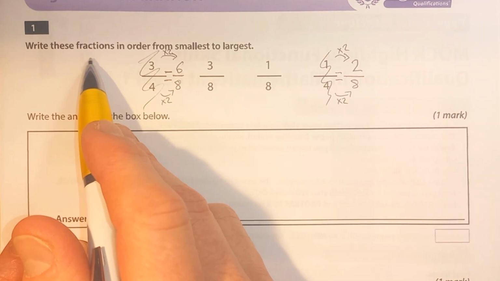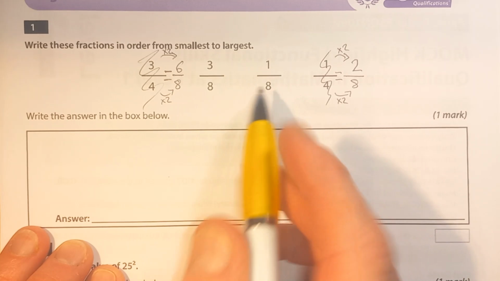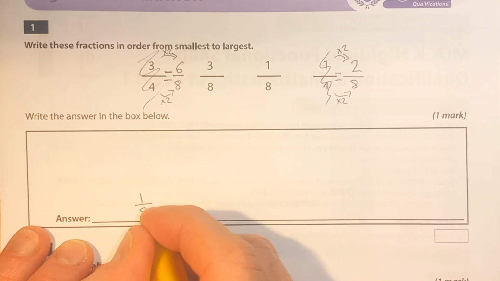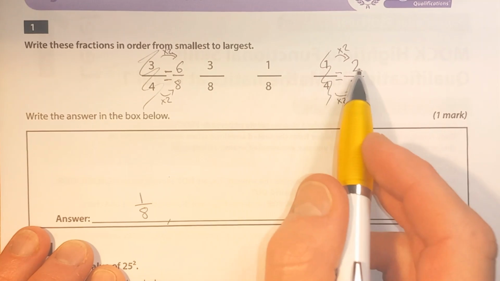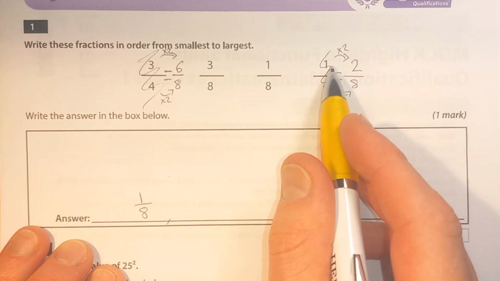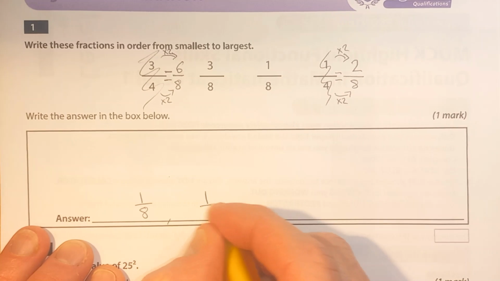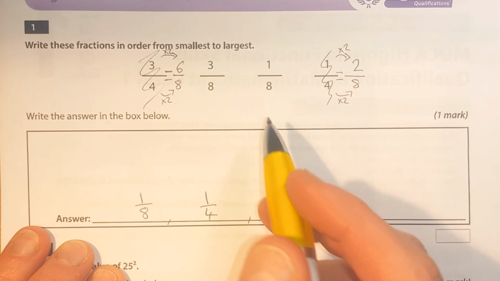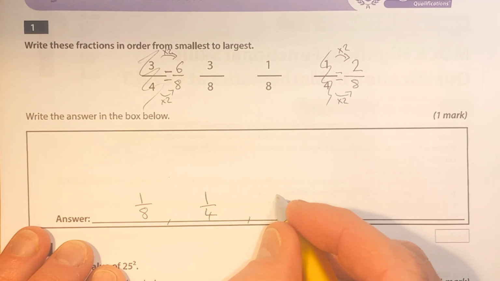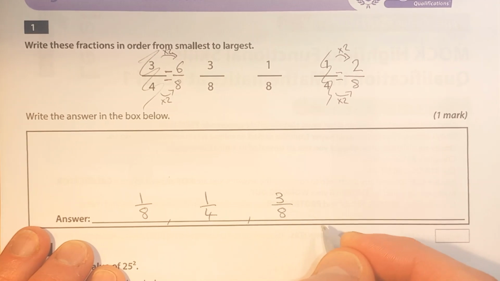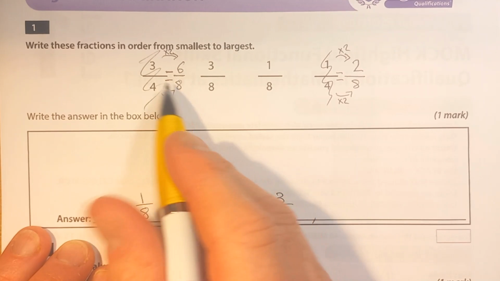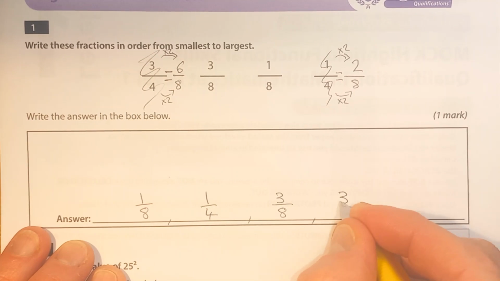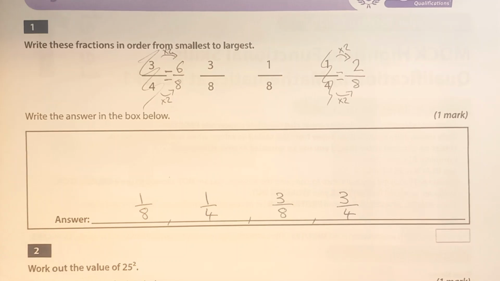And we want these in order from smallest to largest. Well, the 1/8 is going to be the smallest. 2/8 comes next, although the original fraction was actually 1/4, so I'm going to write it in the form they originally gave us. Then we've got 3/8, and finally the biggest one is 6/8, but they actually gave it to us as 3/4.